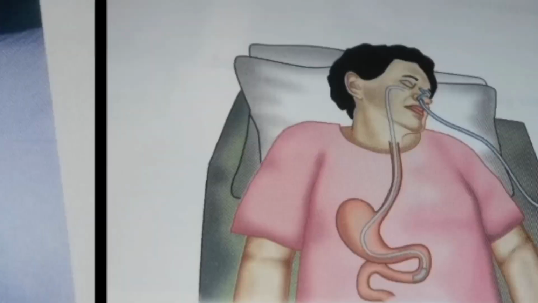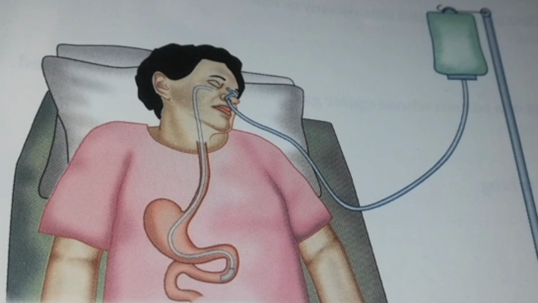So this is the nasogastric tube feeding. This picture is continuous feeding. We connect one feed bag, and the feed bag is connected to the nasogastric tube. So automatically the feeding goes into the patient's stomach. That is continuous nasogastric feeding.